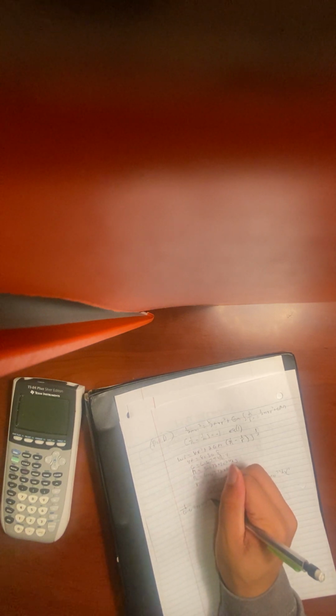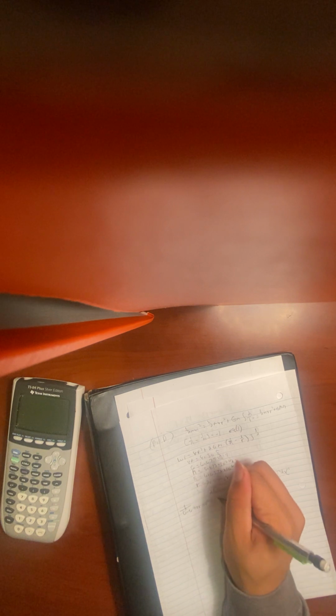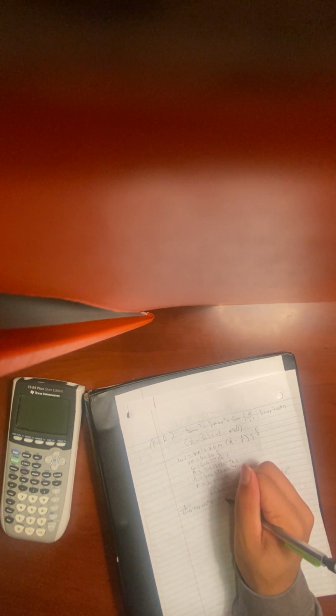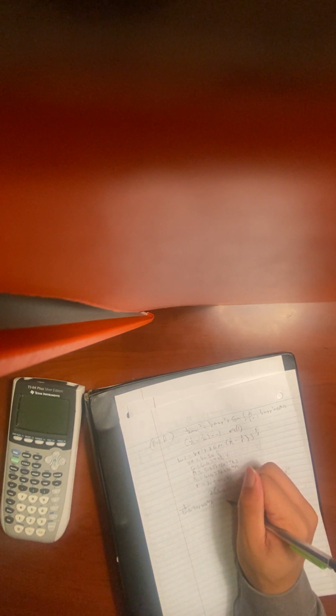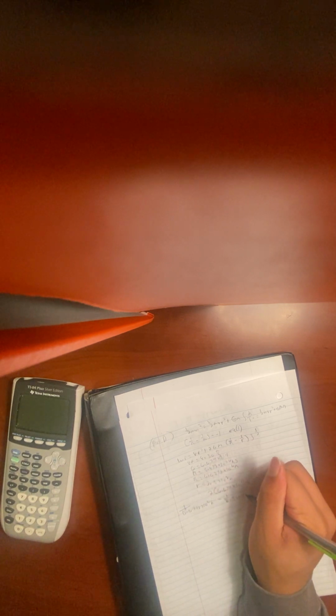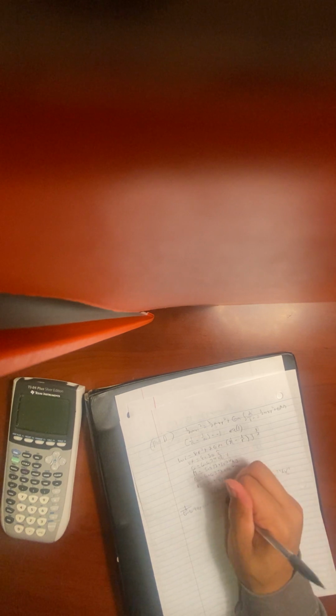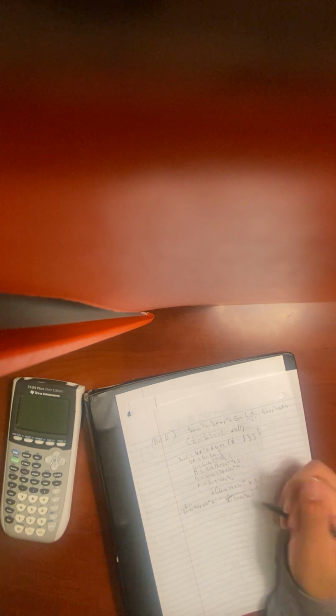So 1 over capital R, which is 6.6378 times 10 to the 6 meters, minus 1 over r, which is 2.5 times 10 to the 8th meters. Make this a little bit neater. And then over 1/2.